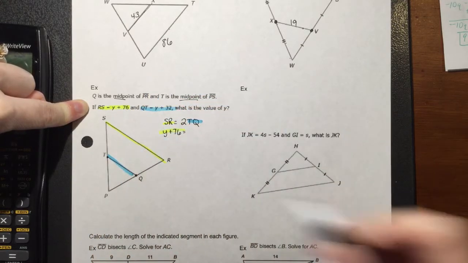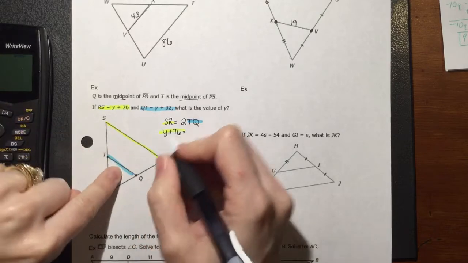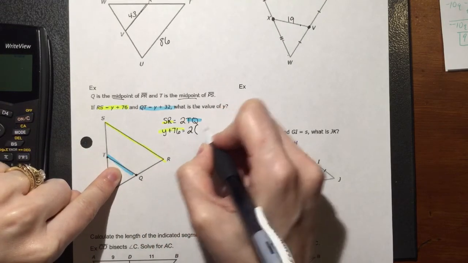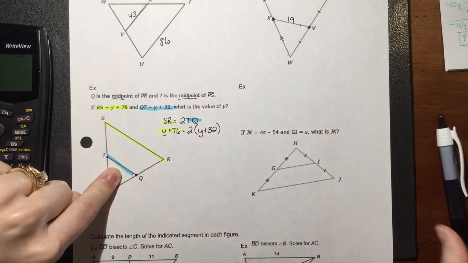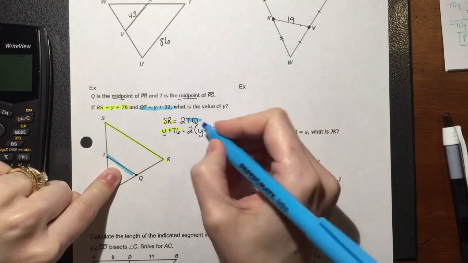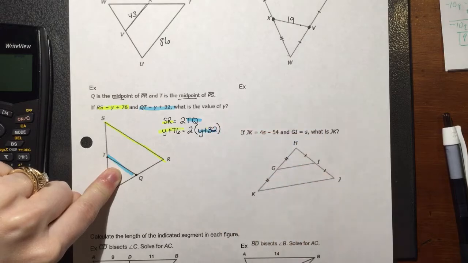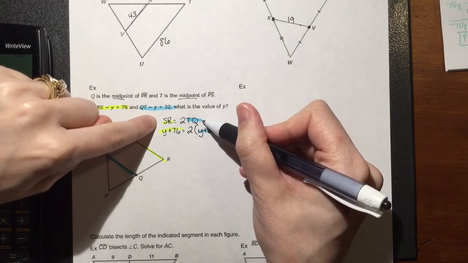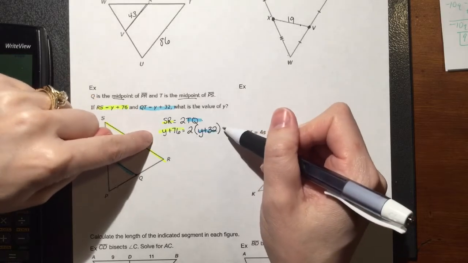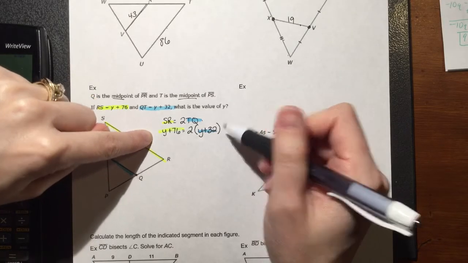And in order to be able to get this one, we have to multiply this one by 2. So 2 times y plus 32 will give us the value for y when we solve. So this part right here, you've got to know and be able to use the rule. Once you get the values in, you're doing algebra from there.